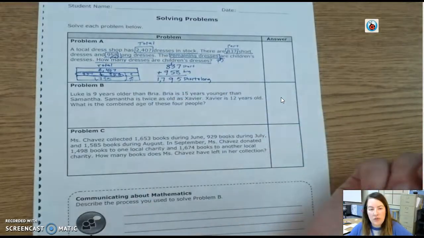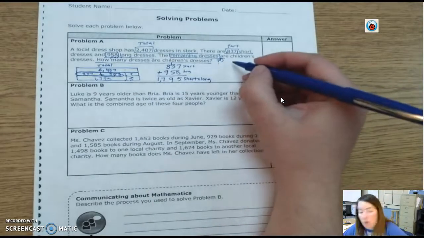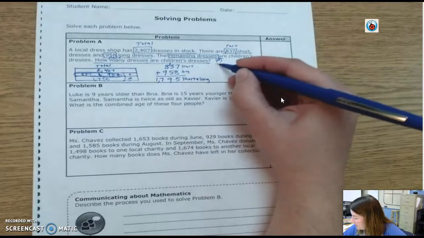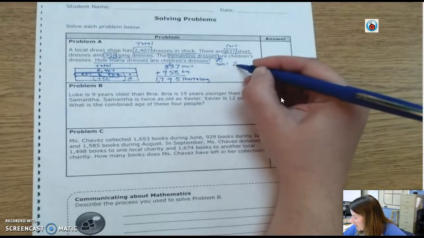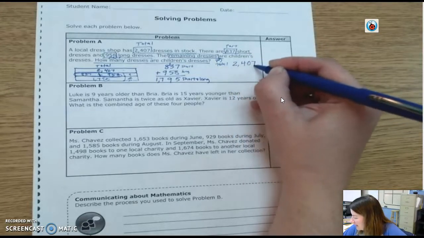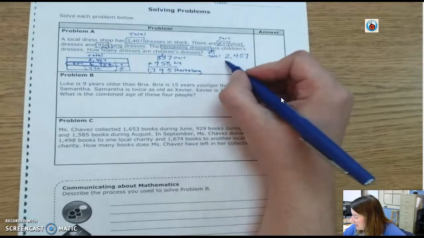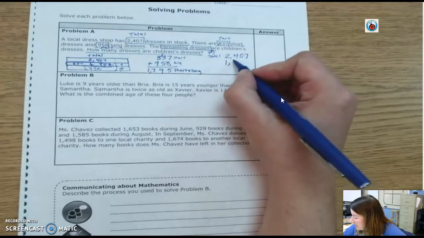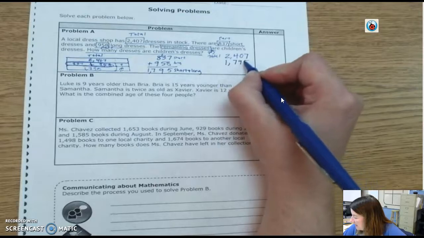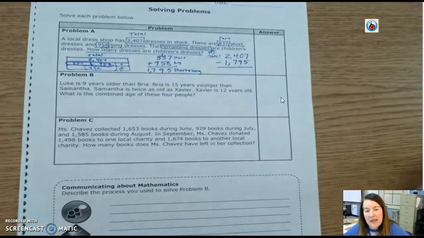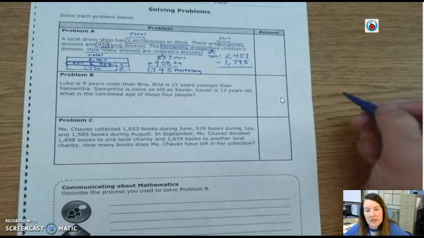I know the whole. So I'm going to subtract to find that missing piece. The total was 2,407. The short and long dresses combined was 1,795. Now we can subtract to find how many children's dresses there are.